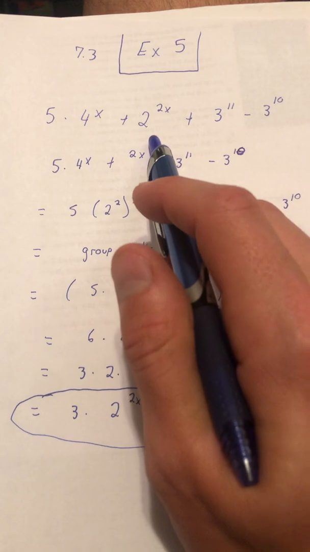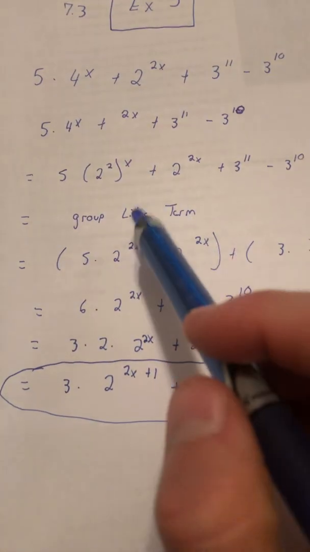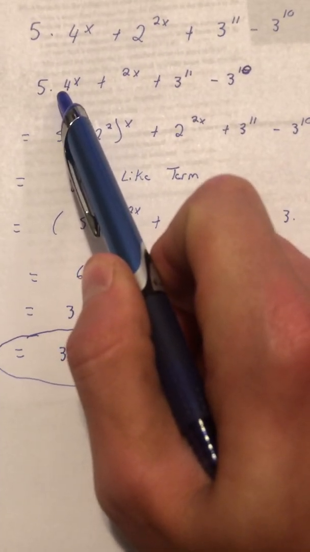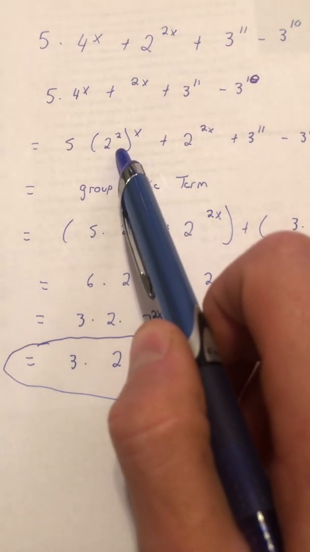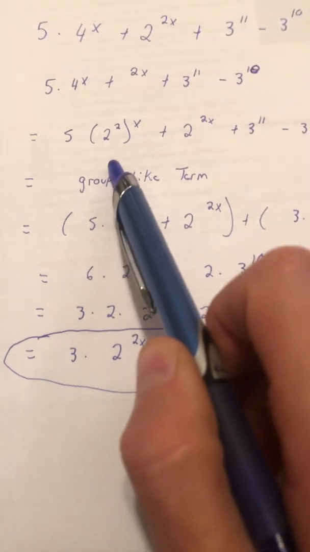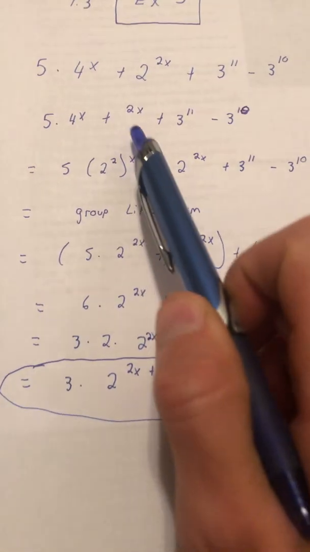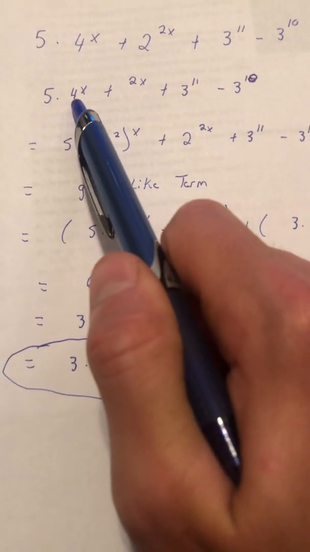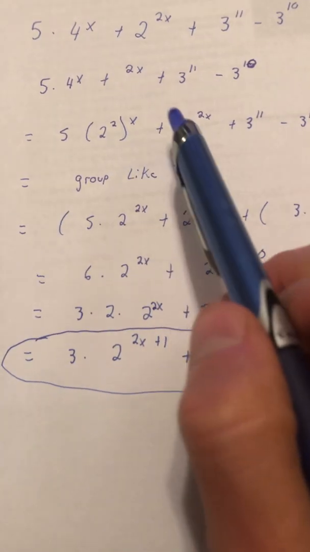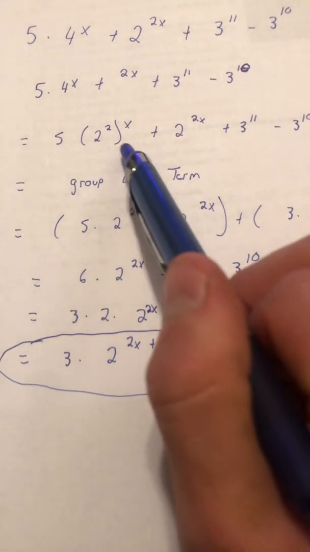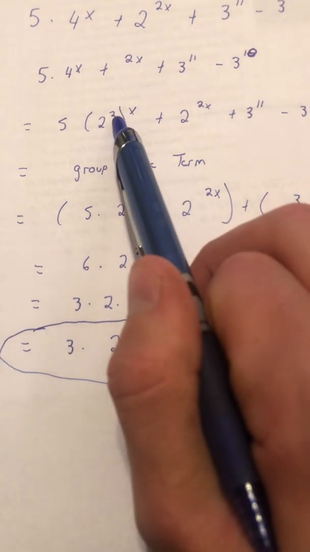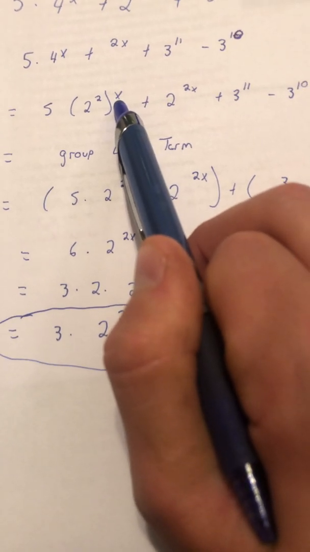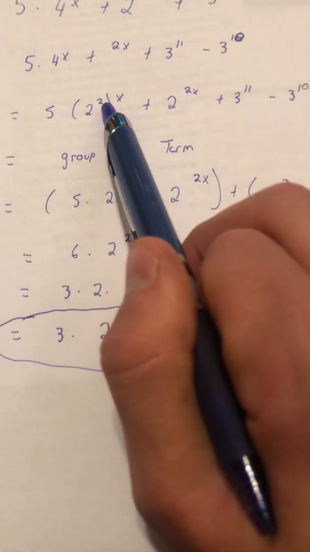I'm breaking this down because I want these to be in increments of 2. So just like I did previously, I can break this down, and guess what? It gives me 2 times 2. All right? So when I do so, I get 2x. Well, guess what? This one was 2x. So now I have a like term. So I broke the 4 down. Because it's 4x, now it's 2 squared x. And you do what to the exponents? You multiply those. So that's going to be 2x.